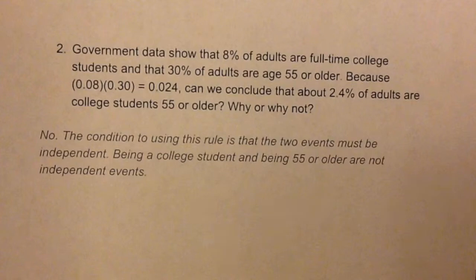So no, the condition to using this rule is that the two events must be independent. Being a college student and being 55 or older are not independent events. So there's a couple of different rules in this chapter. Some have conditions, some don't. We have general rules, and then we have the more special case rules. Be sure if you're going to use a special case rule that you're first checking the condition, and if the condition is met, make sure you write it down as part of your answer.